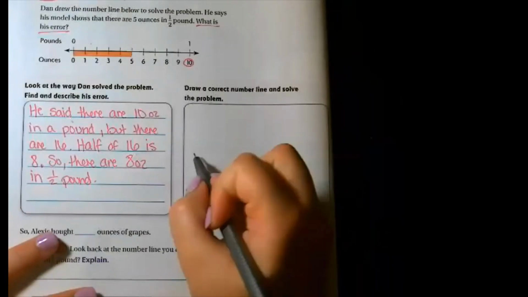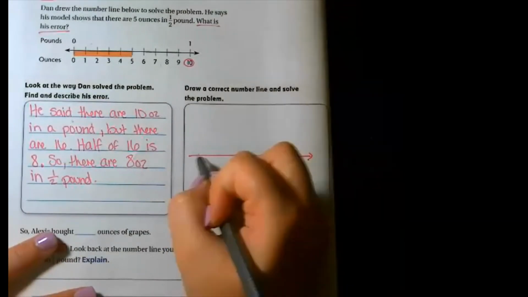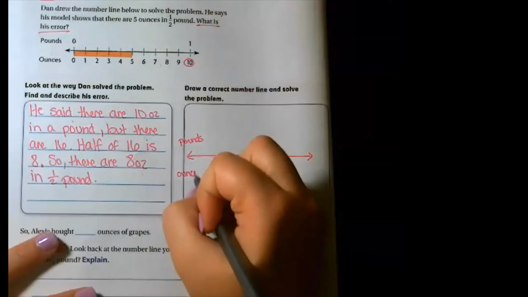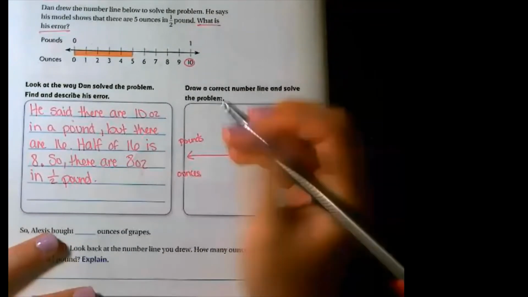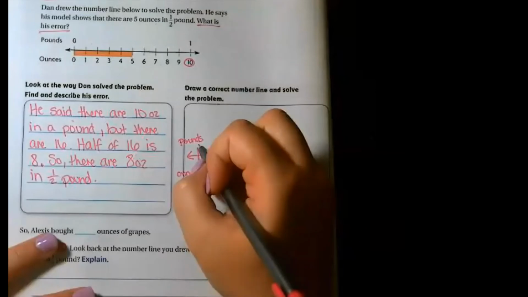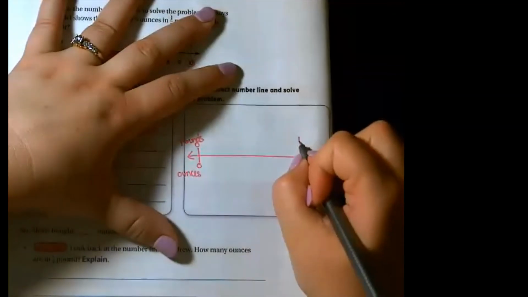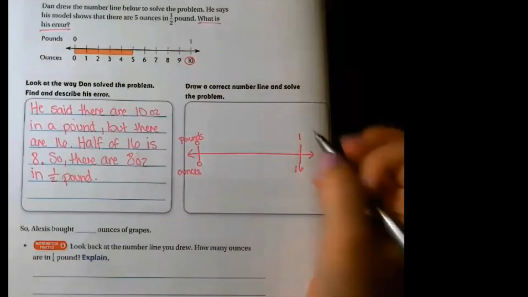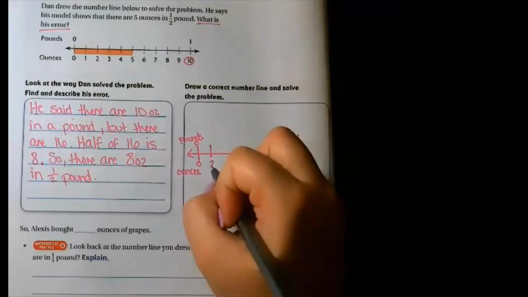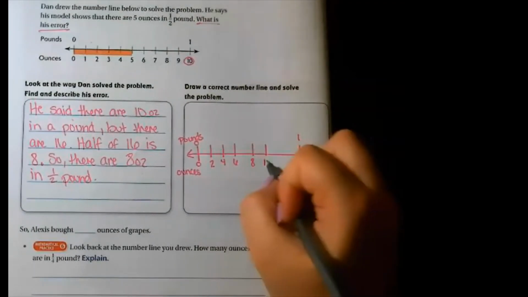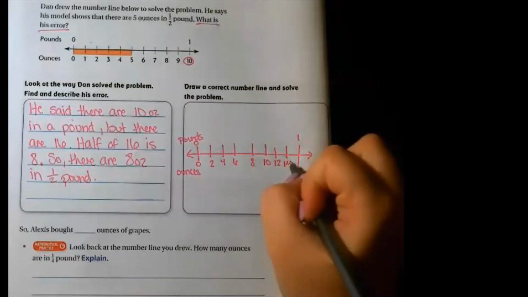Okay. So I'm going to draw my number line. My top is pounds, so I want to label it as so, and my bottom will be ounces. So make sure you label, okay? Both my pounds and my ounces are both gonna have a 0 on here. And down at the end, I'm gonna have a 1 pound and a 16 ounces. Now I'm gonna go by 2s with a bigger line, and then I'm gonna go back in and fill in my single line. So this would be 2, 4, 6, 8, 10, 12, and 14, 16.